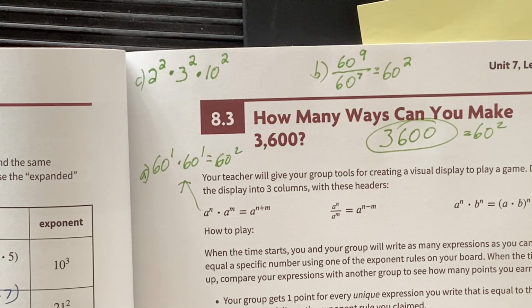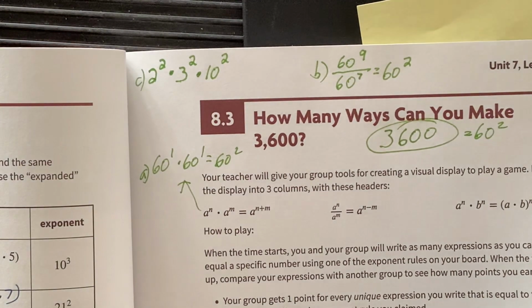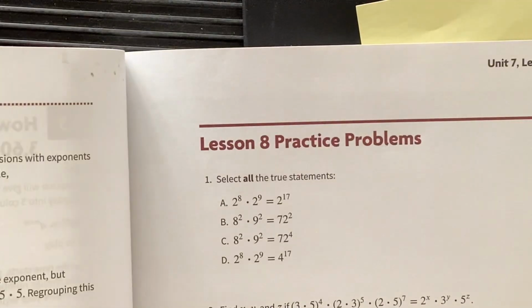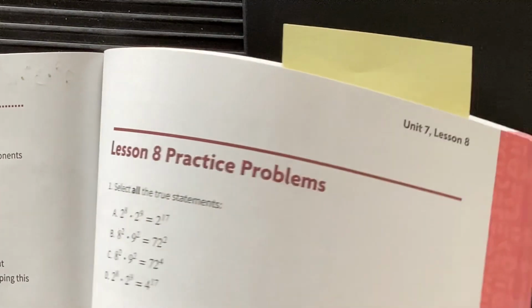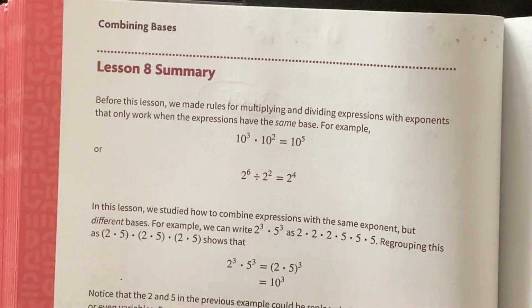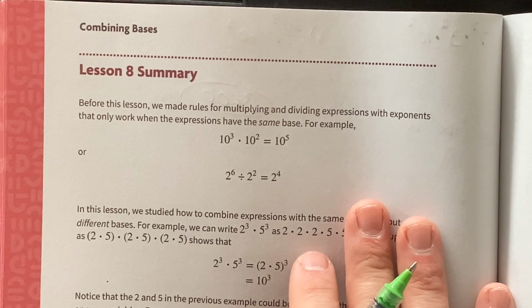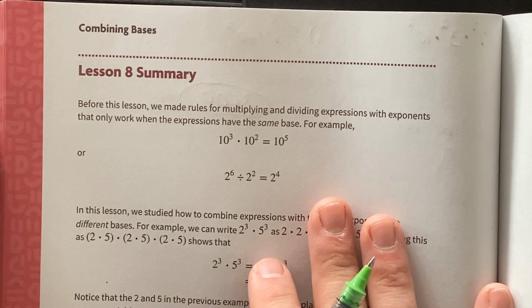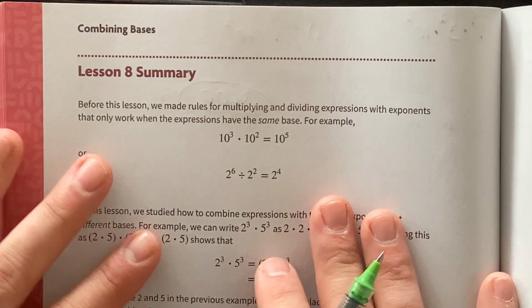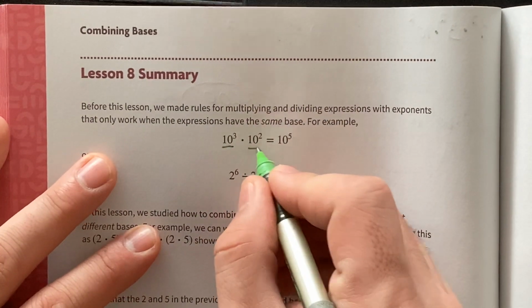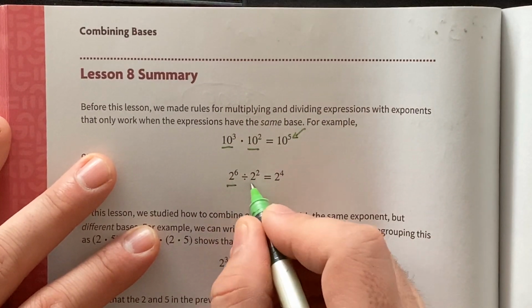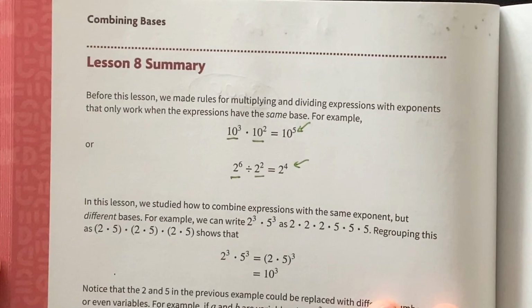Let's make sure those bases can be any number, but the exponents have to be the same. Okay, page 62. Just a review here of the summary. It says, before this lesson, we made rules for multiplying and dividing expressions with exponents that only work when they have the same base. So if we have the same base, you add the exponents. Same base, subtract the exponents.